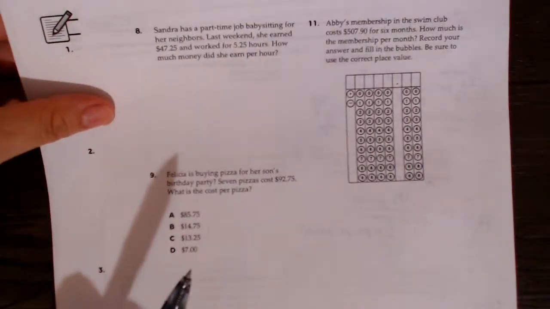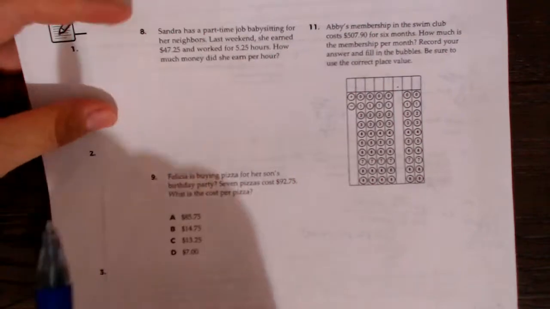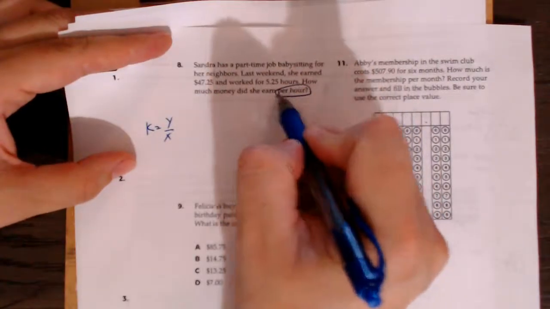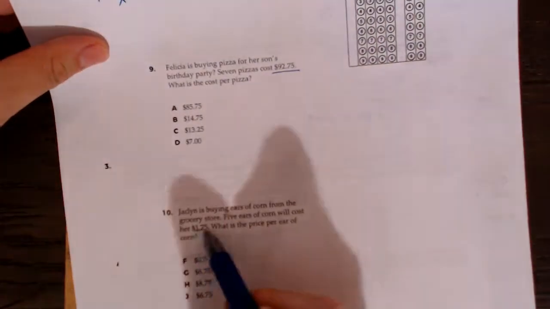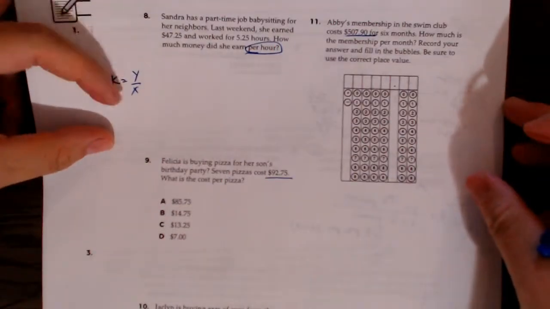Again, there's minutes. Turn to the back. Hey, there's price, there's hours. You already know how to fill that in with your K equals Y over X. Every time you're looking for per hour. Find, hey, there's price, there's price, there's price. So you can go ahead and solve all these with this equation.